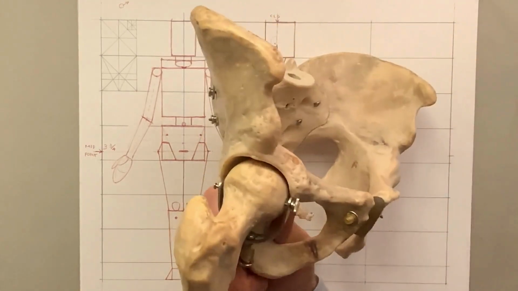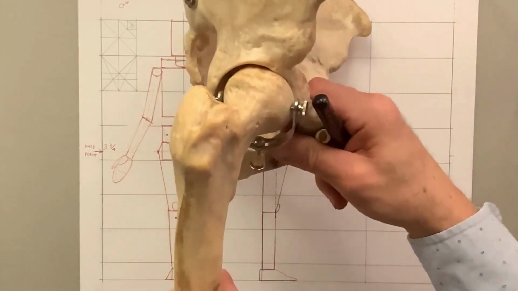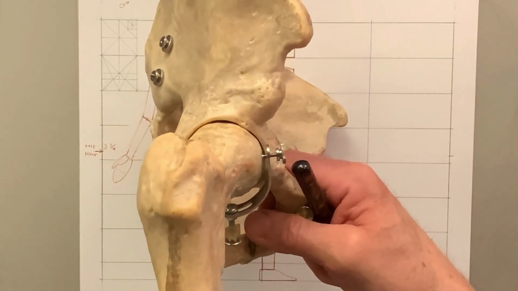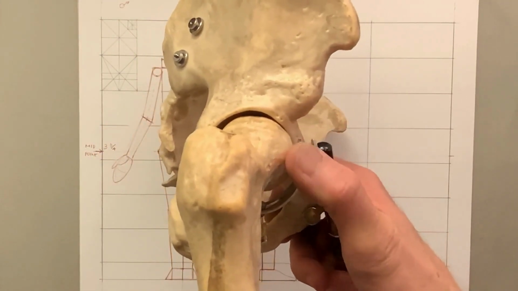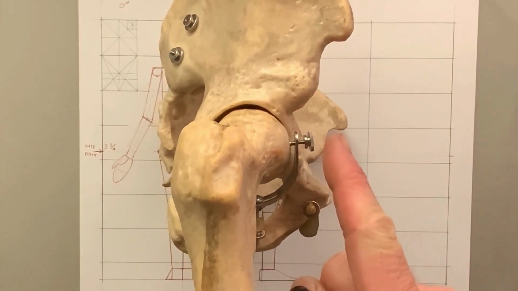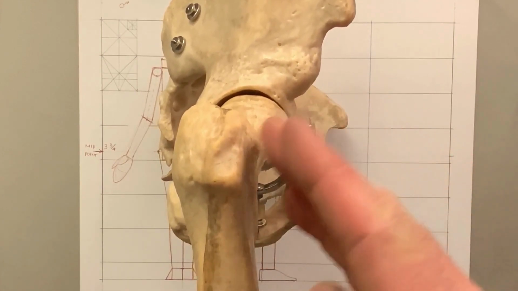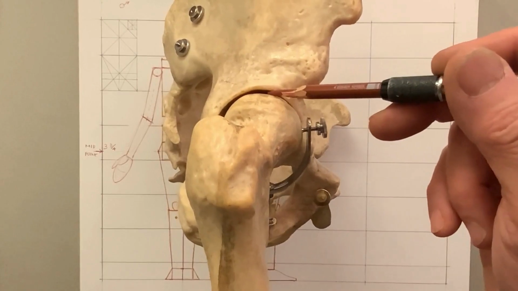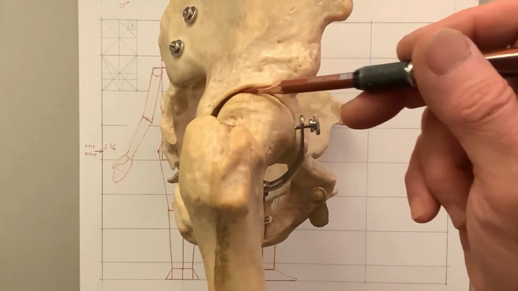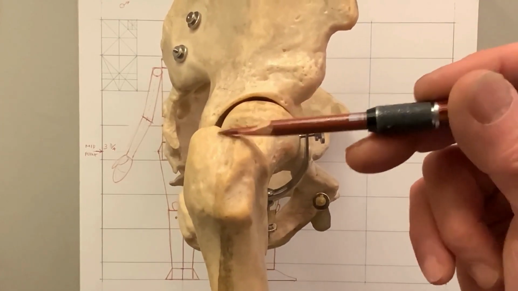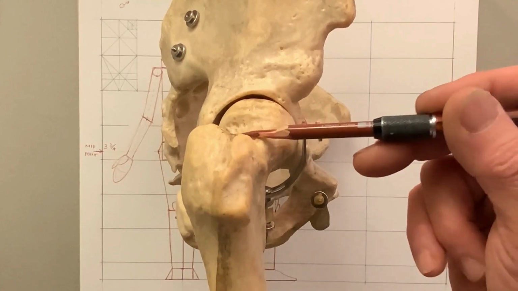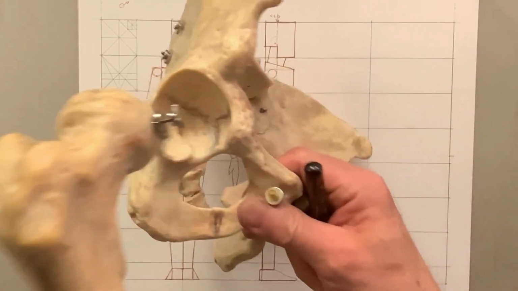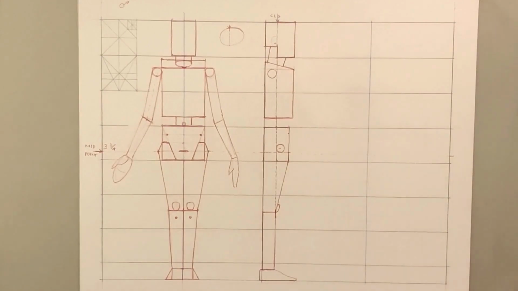when I connect these two like this, right, the head of the femur is going to be slightly anterior compared to the trochanter, which is slightly posterior. And you see also how the top of the head of the femur is slightly higher than the top of the greater trochanter. This is important. So this is called anti-version, right? Directed toward the front.